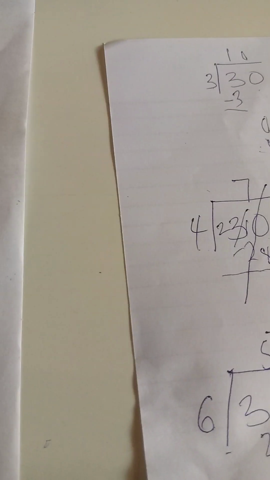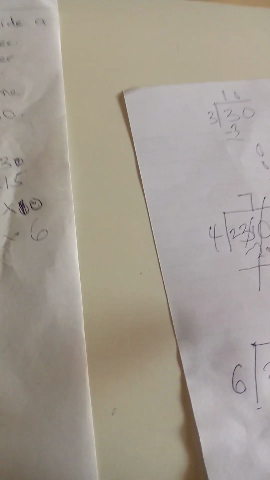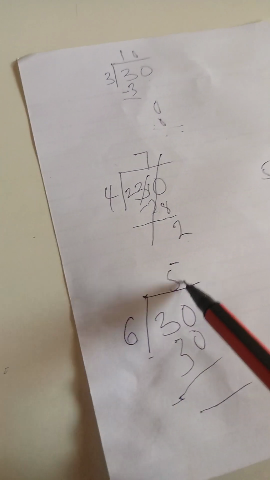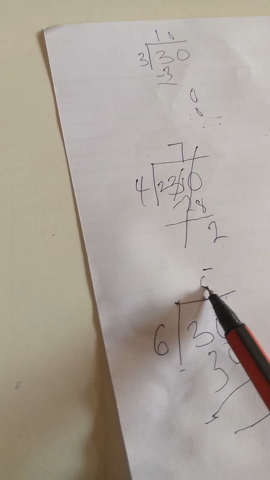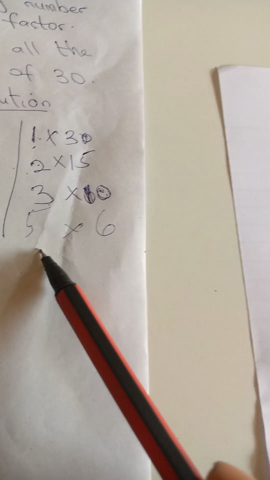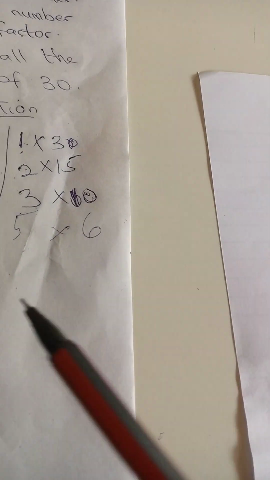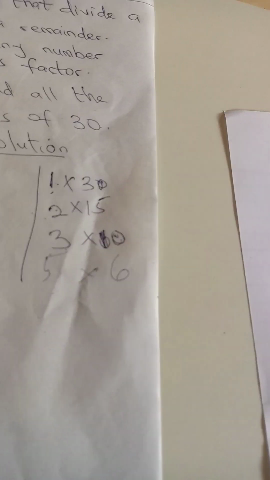Do not forget, as I've earlier said, that when you notice that you want to start repeating numbers, you stop. I've already written 5 and 6, and my answer now is 6 and 5. It's the same thing as 5 and 6. Those numbers had already been written once, so I have to stop.